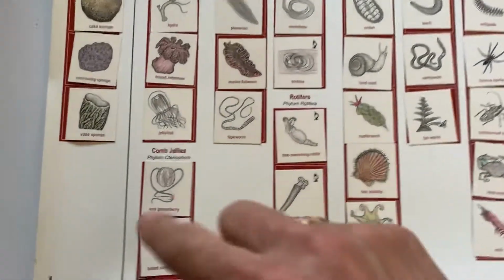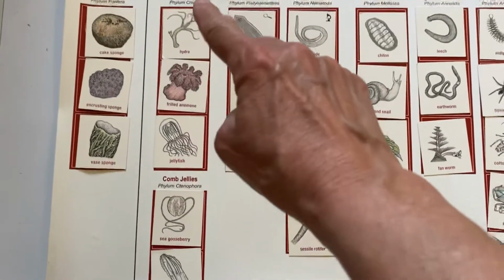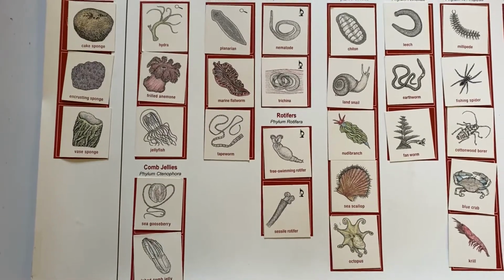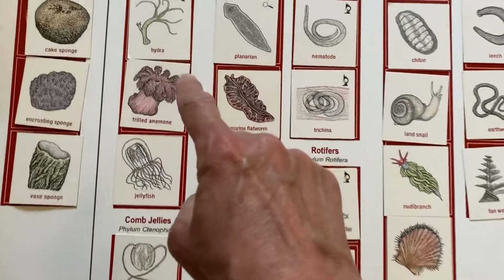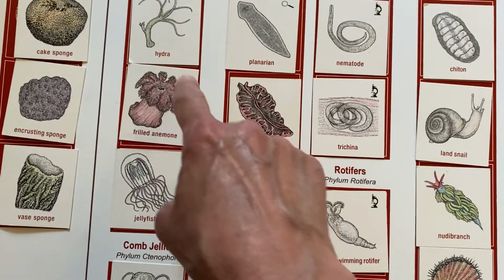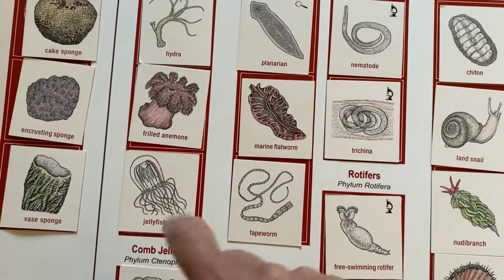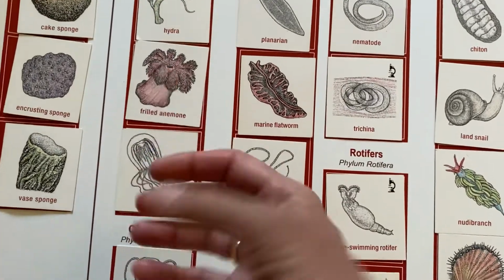Now the animals in this group, they have some symmetry, but it's not bilateral symmetry. It's what we call radial symmetry. It means that their symmetry is more like the sun. Can you imagine that as a circle? Their symmetry is like the sun, the jellyfish, if you look at them from the bottom.